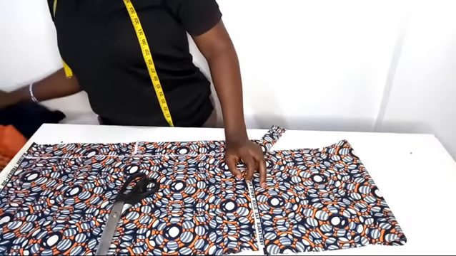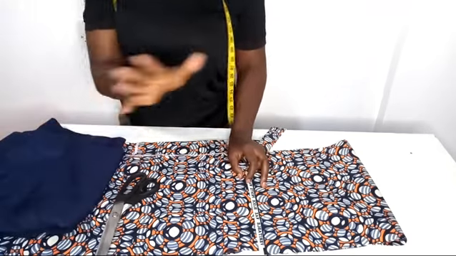So I will go ahead to cut the front and the back piece for that.